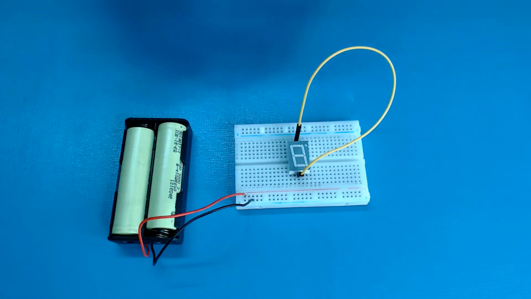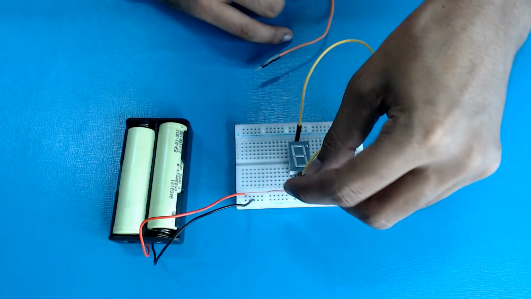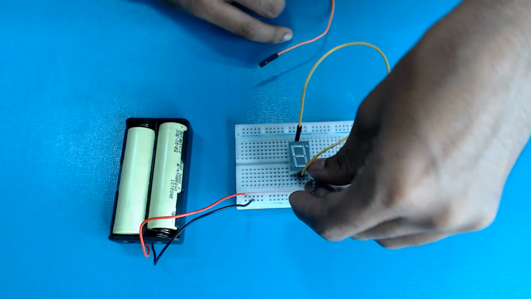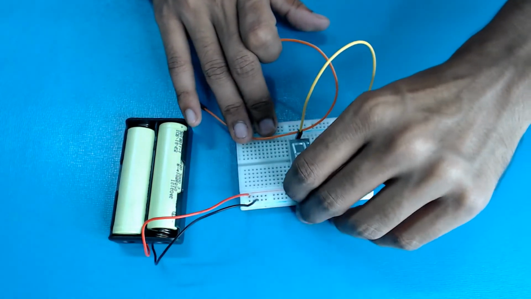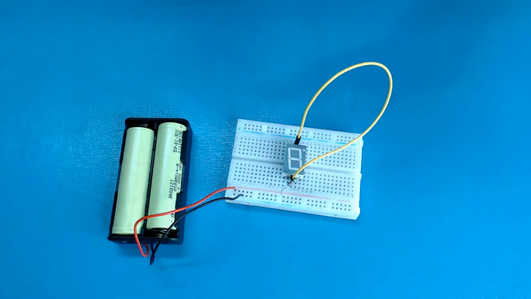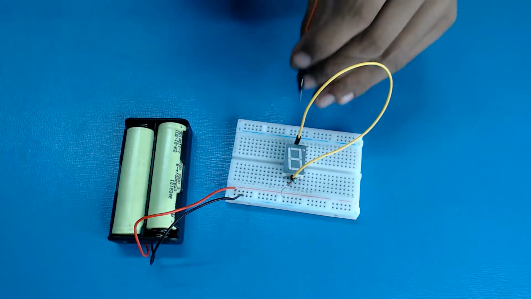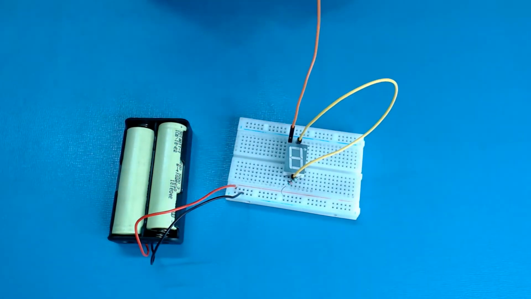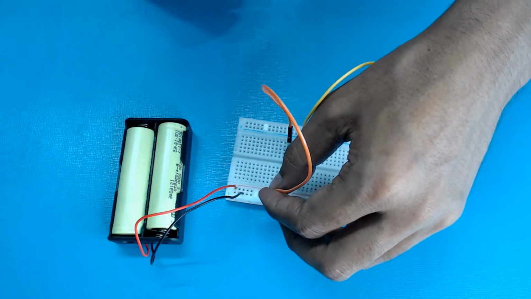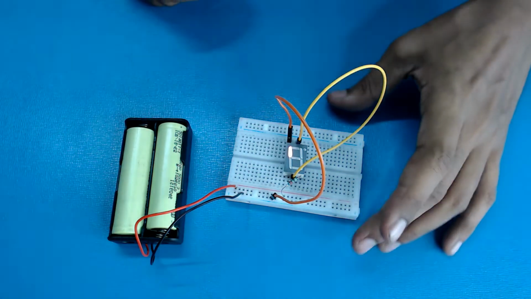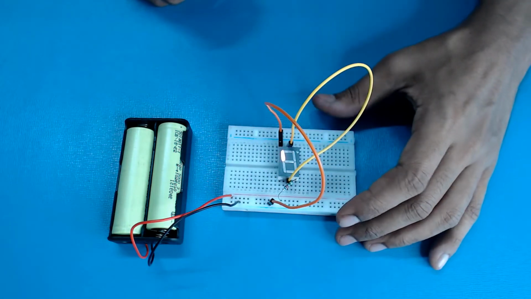So let's say I use a resistance and divide with the positive, because I am assuming that it is the positive. Now if the common terminal is positive, then the rest of the pins will be negative. So I connected one pin here and I am giving a negative supply. Okay, so the LED has glowed. You can see that the LED has glowed.